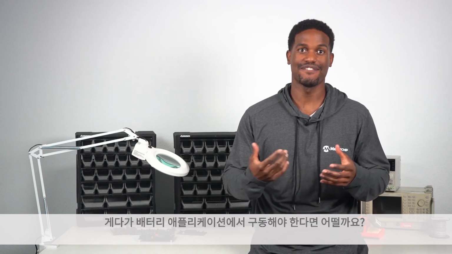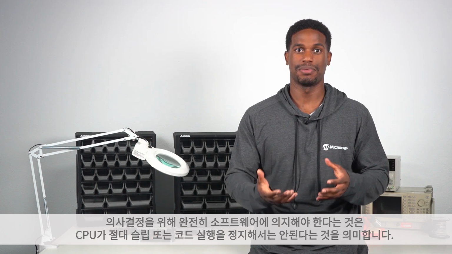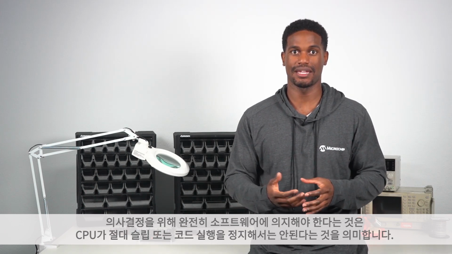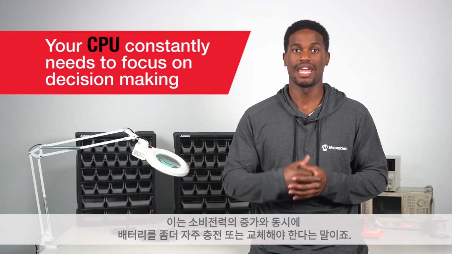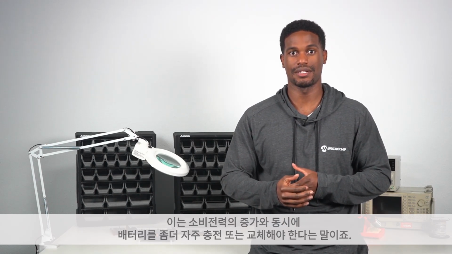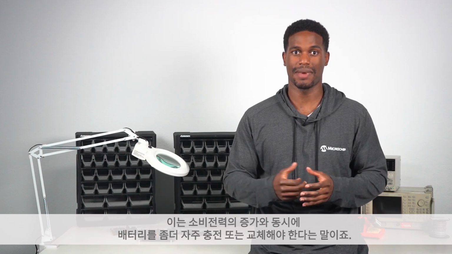On top of that, if you're working within a battery application, completely relying on software for decision making means that your CPU can never go to sleep or stop executing code. This for you means increased power consumption, which also means charging or changing batteries more often.